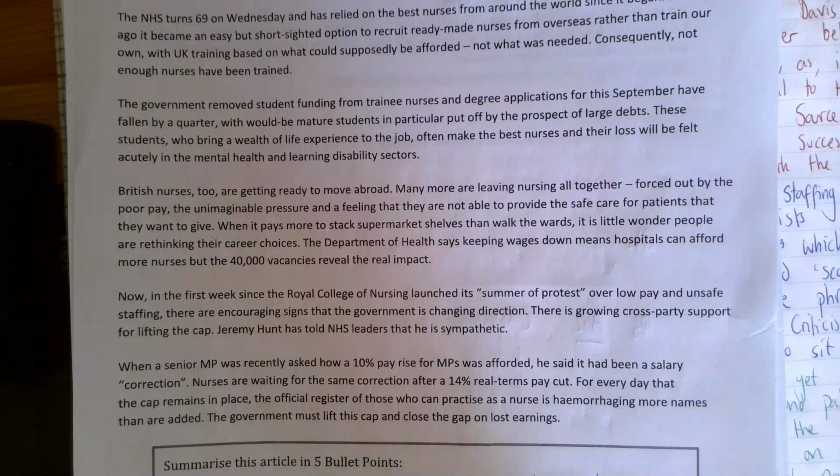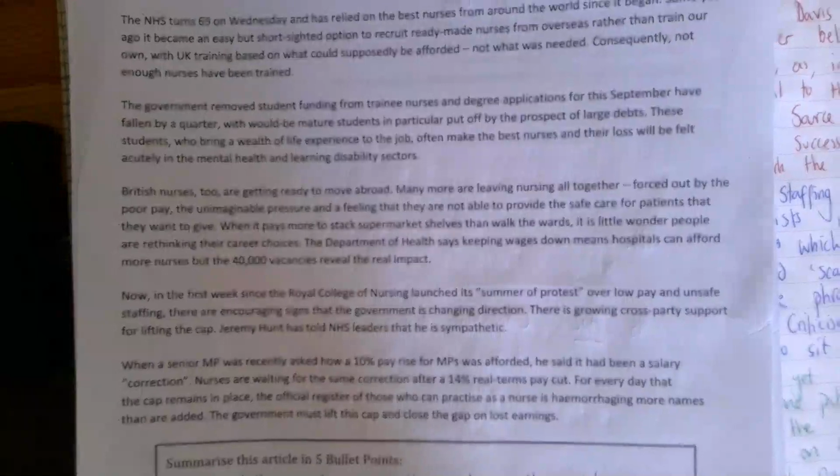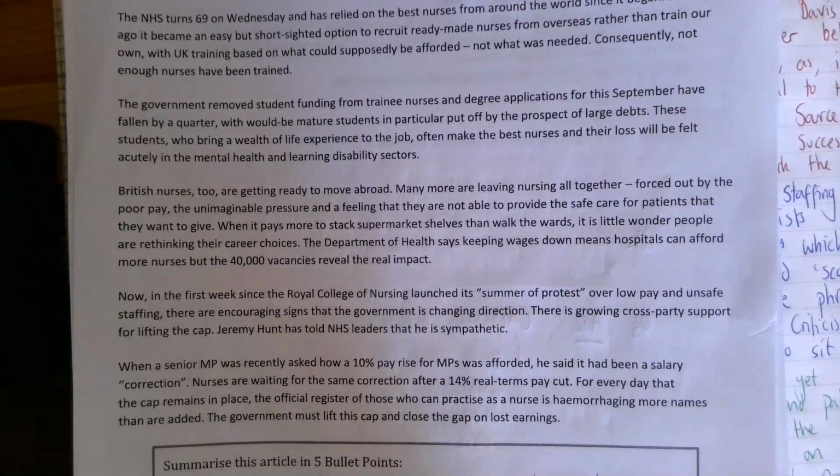These students, who bring a wealth of life experience to the job, often make the best nurses, and their loss will be felt acutely in the mental health and learning disability sectors. British nurses too are getting ready to move abroad. Many more are leaving nursing altogether, forced out by poor pay, the unimaginable pressure, and a feeling that they are not able to provide the safe care for the patients that they want to give.